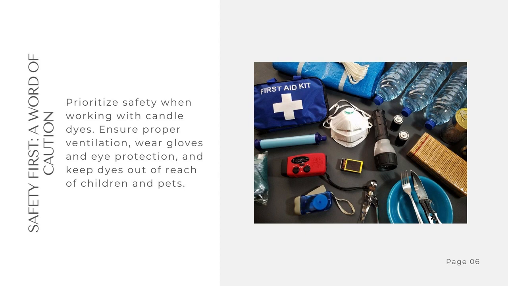Skin contact. Candle dyes can stain skin. Wear gloves to protect your hands from accidental contact. If you do get dye on your skin, wash it off immediately with soap and water. Eye protection. While uncommon, splashes or spills can happen. Consider wearing safety glasses to protect your eyes from any potential contact with dye.